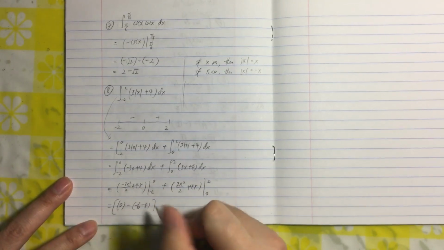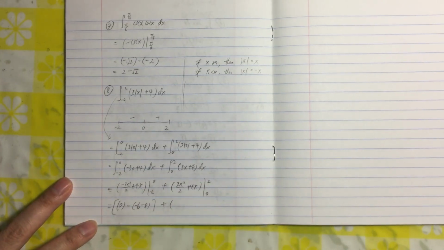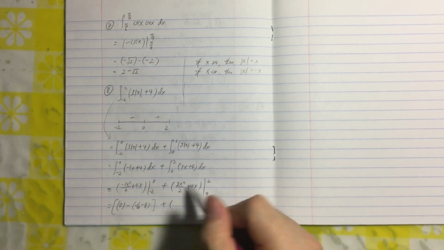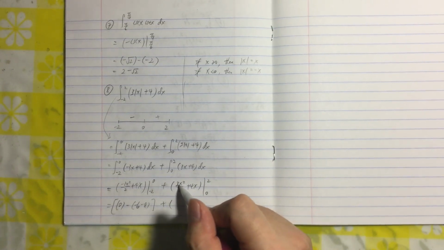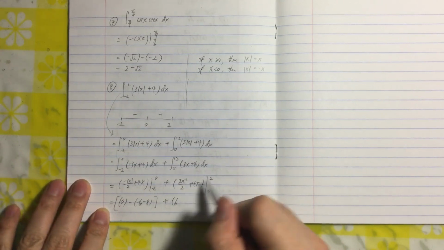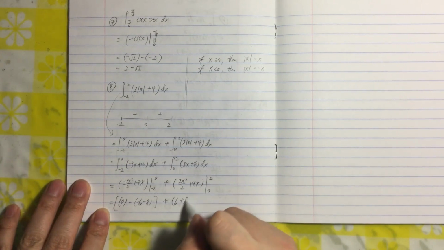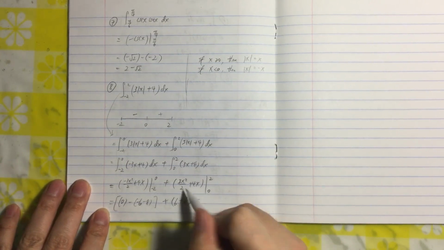That's the first integral. For the second integral, I plug in 2 first. If I plug in 2, 2 squared is 4. 3 times 4 is 12. 12 divided by 2 is 6. If I plug in 2 here, 4 times 2 is 8. If I plug in 0, I get 0.